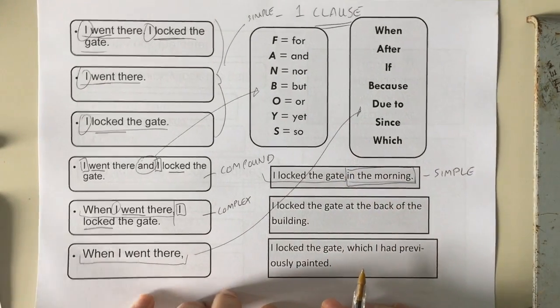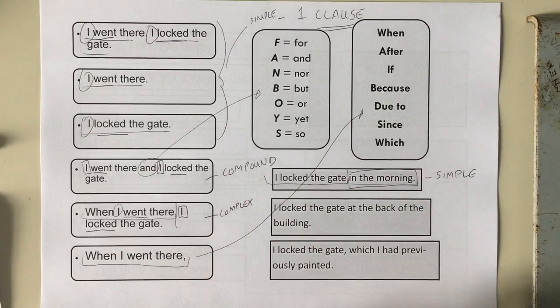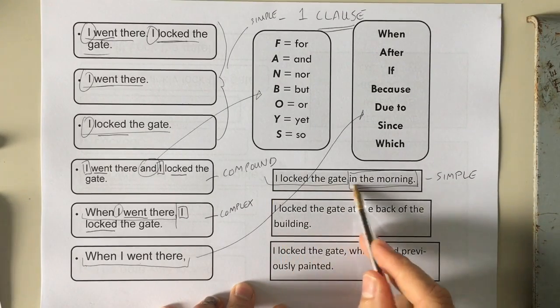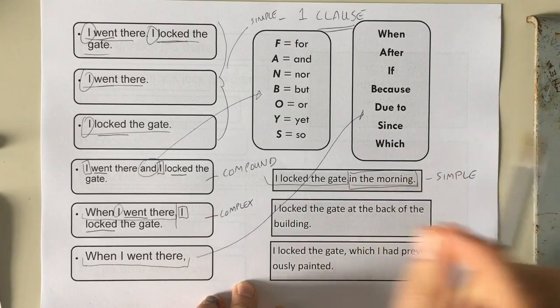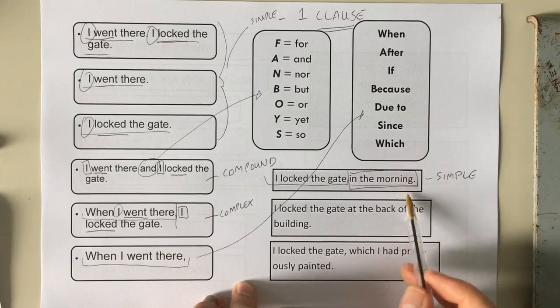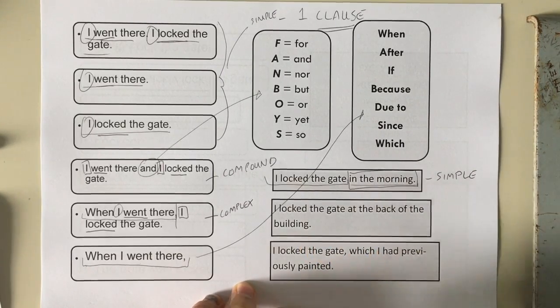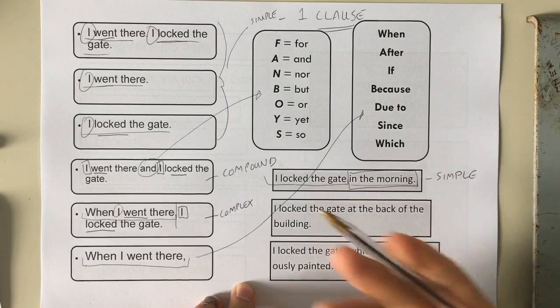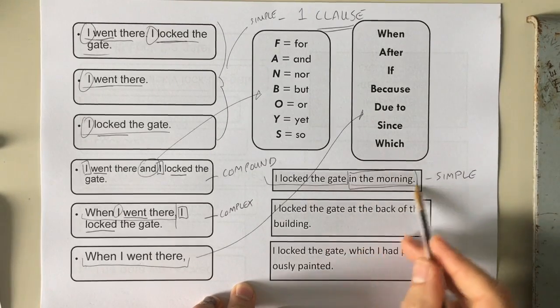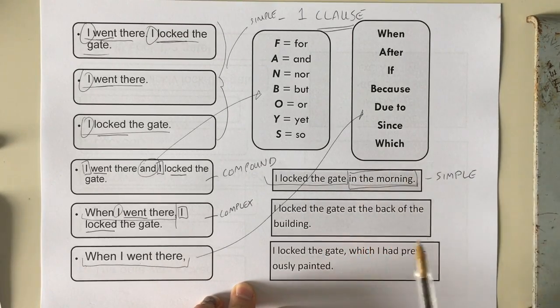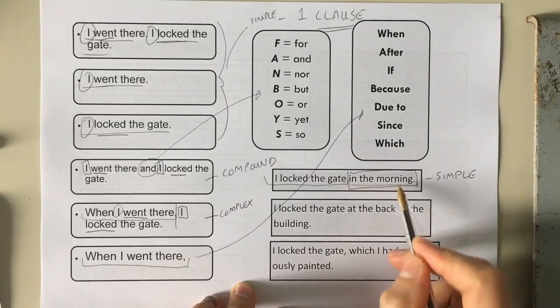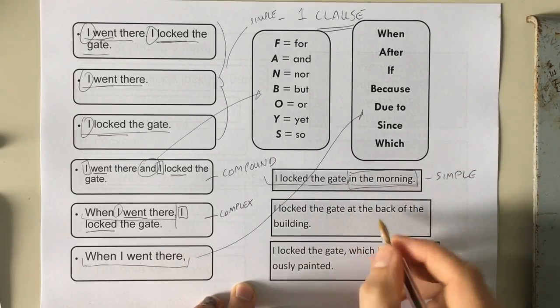You remember what the definition of a clause was? It's got to have a subject and a verb. So, "I locked the gate in the morning." This is a little phrase, smaller than a clause, bigger than a word, which gives information about when I did it. What gives information about when I did something? Oh yeah, adverbs. So this is an adverb phrase and not a clause, because it doesn't have a subject and a verb. It's a little phrase.